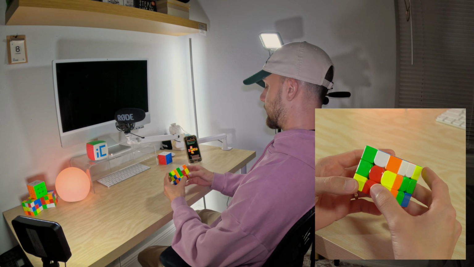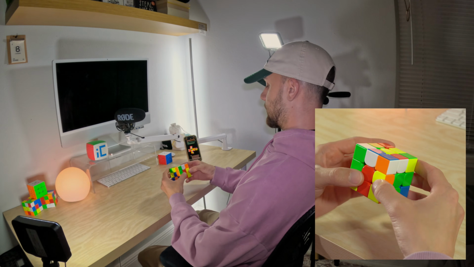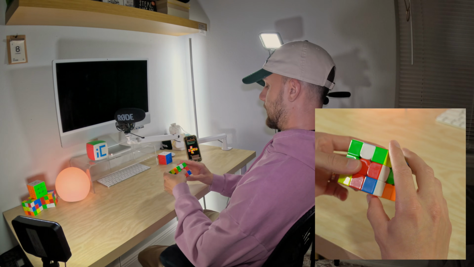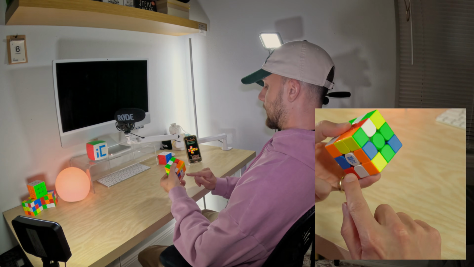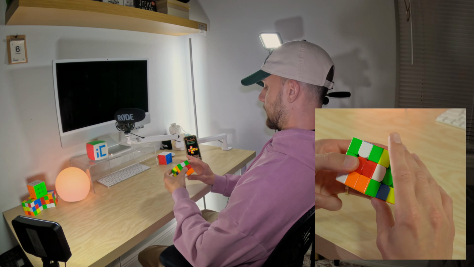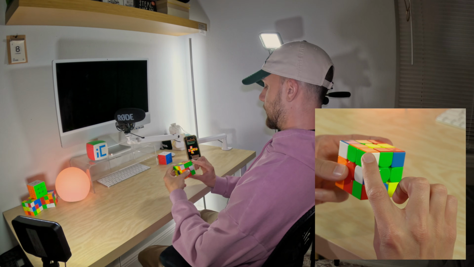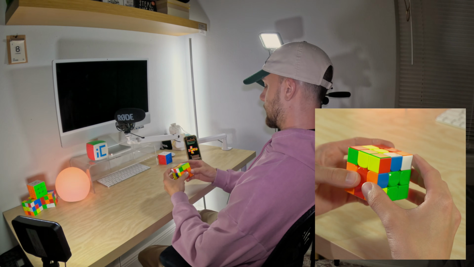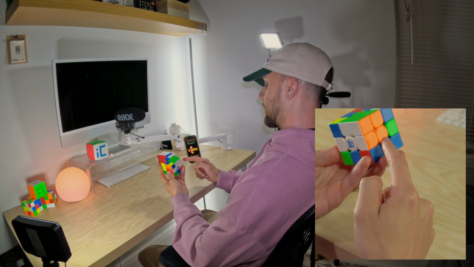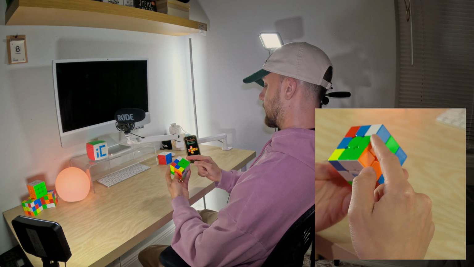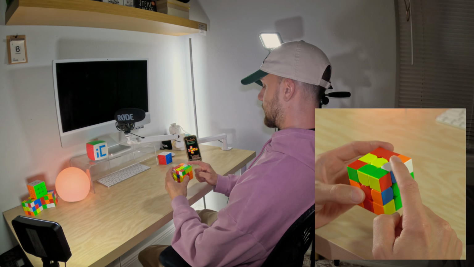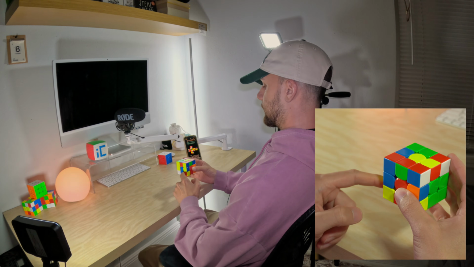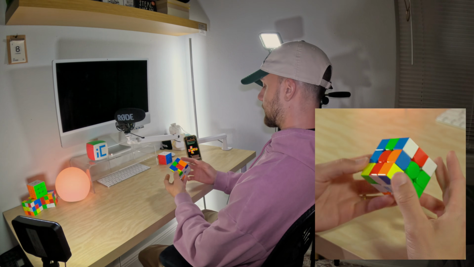So that's the cross plus the first pair. So protect green and set up red. Now do a D prime maybe, or D, I don't know, to get the orange in the right spot. Insert red, do a U prime to make this block, then insert green. So now you have red, green, and orange with this block right here, the first pair solved. All you have left is your blue-white pair, so do a U2 and insert the blue. So now you have your X cross.